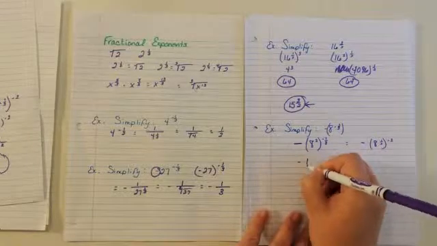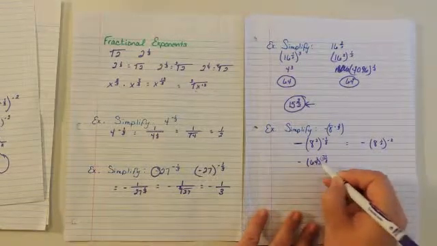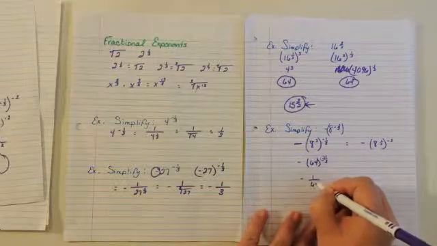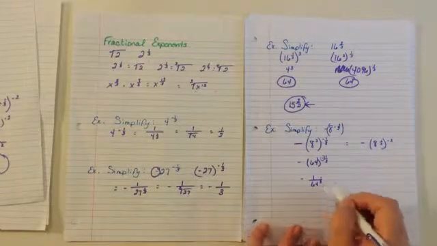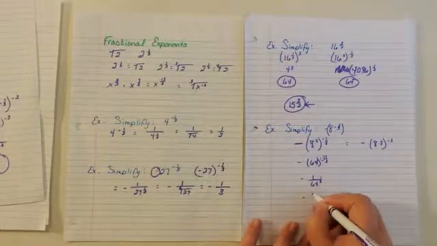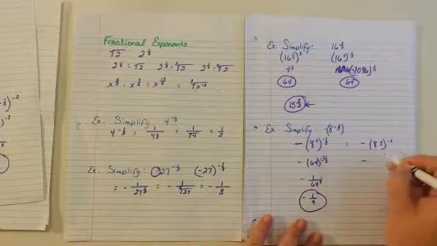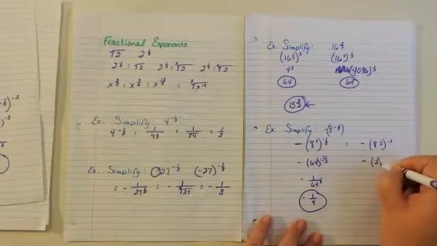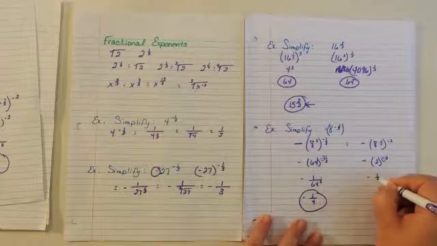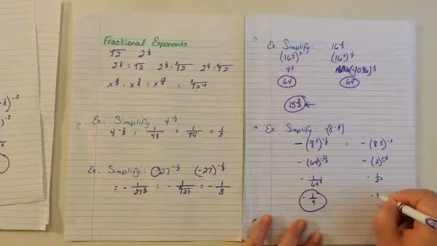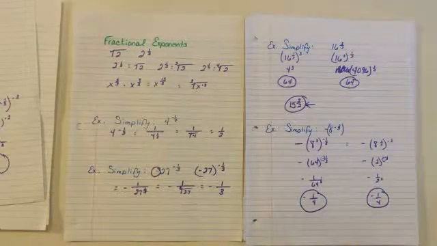If we do it this way, it'll be 64 to the negative 1/3. The negative here flips this, so it'll be negative 1 over 64 to the 1/3. The cube root of 64 is 4, so this is going to be negative 1/4. Or we can do 8 to the 1/3 is 2. The negative flips it over, so we have 1/2 squared, which is the same as negative 1/4. Either way works. Do it whichever way is easier for you.